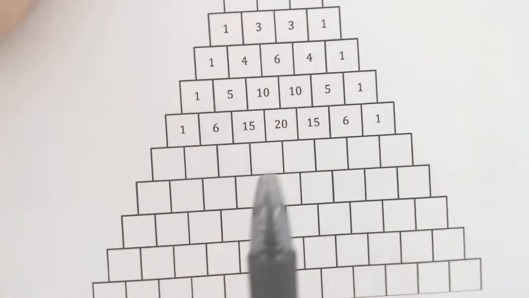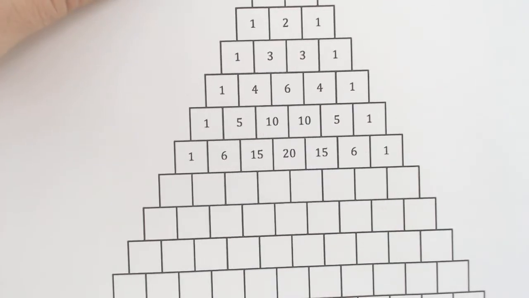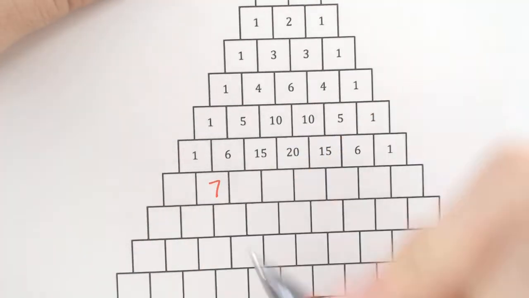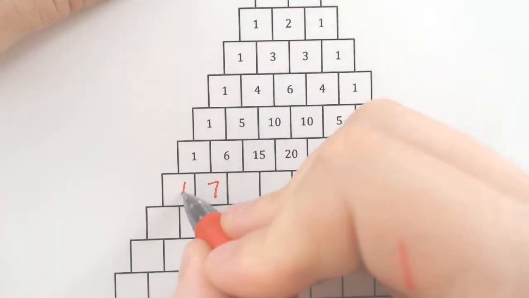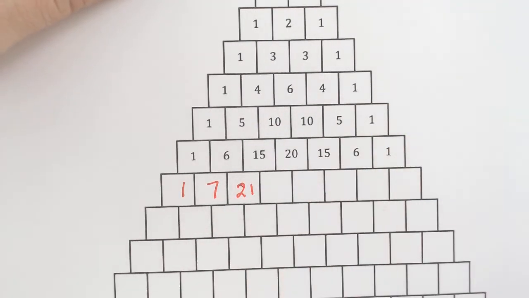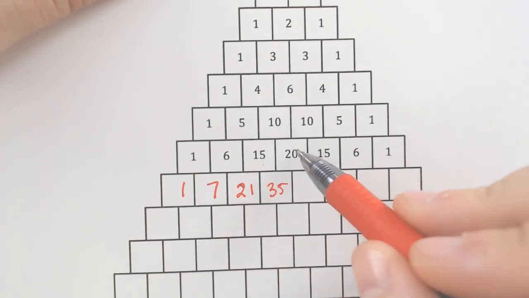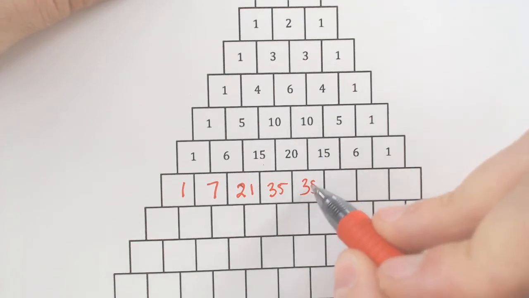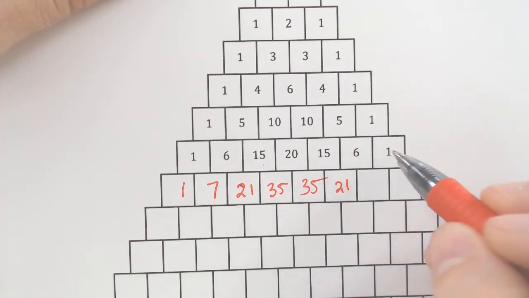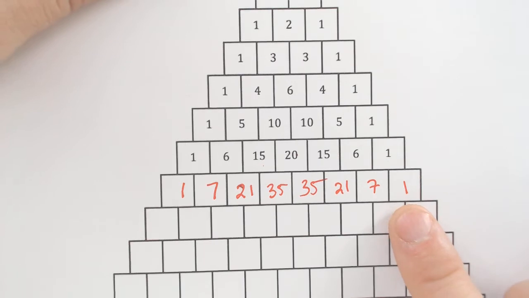And we're going to keep going because sometimes we need to go a little further than what we have here. So if I had 1 and 6, I would add those together to get 7. And then the 1 on the edge, and then the 6 and the 15 would add together to get 21. The 15 and the 20 would add together to get 35, and it mirrors on the other side: 6 and 15 make 21, 6 and 1 make 7, and then the 1 on the edge. And it's always symmetrical, which is kind of nice.